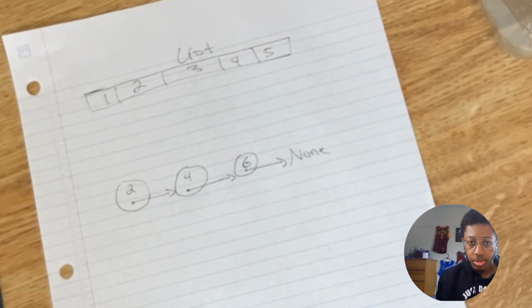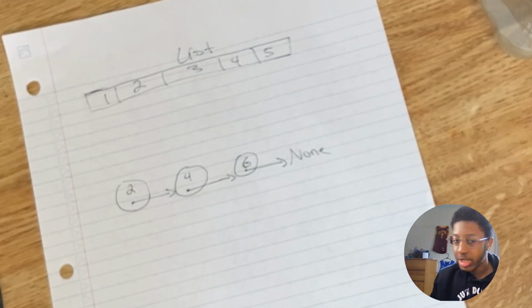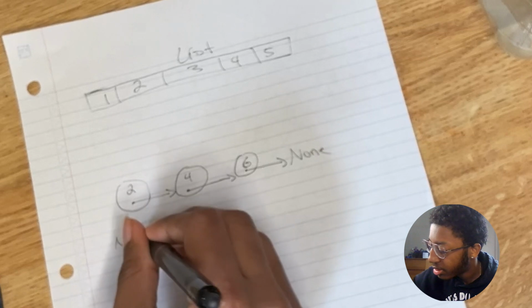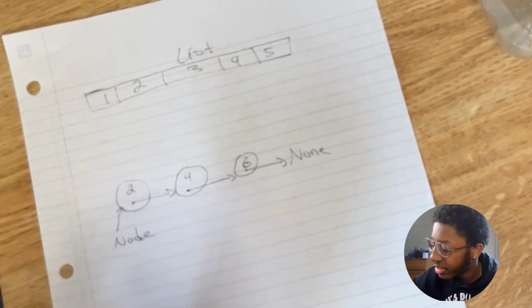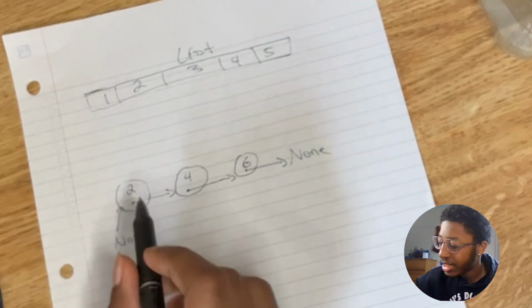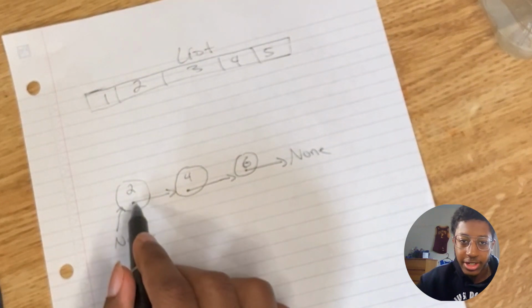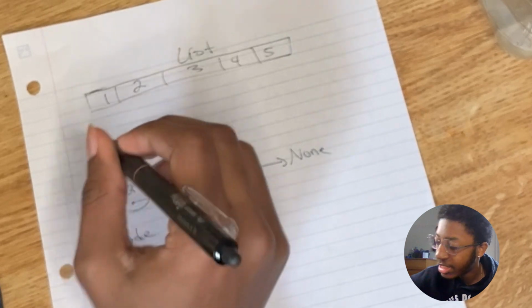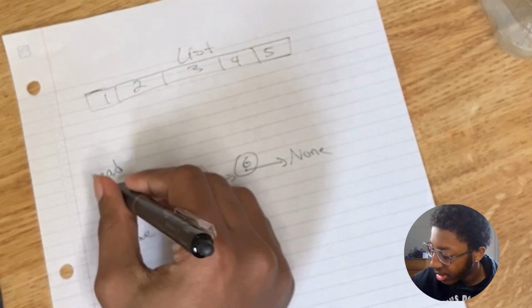Okay? So now I'm going to introduce a few terms. So we know that this is a node. This data structure here is a node. It contains a data element and it contains a reference to another node. This, the very first element in your list, is called a head. Okay?